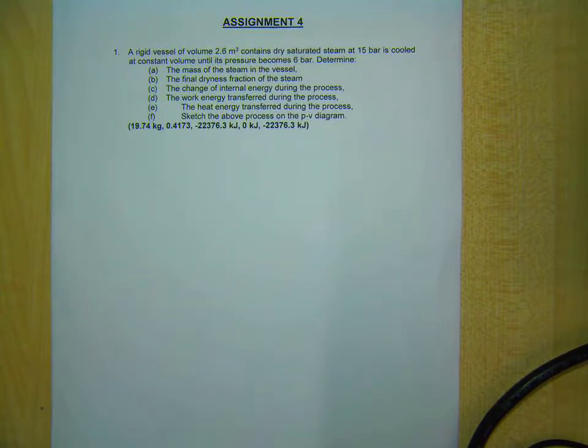Okay, hello guys. So today we will go through assignment 4, or tutorial 4. Basically for tutorial 4 what we are looking at is a closed system that consists of water, steam, or anything that's related to H2O. Okay, so let's look at the first question.